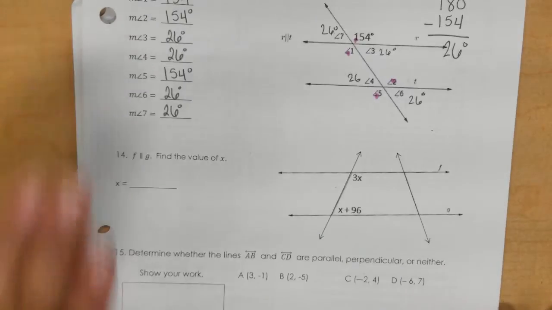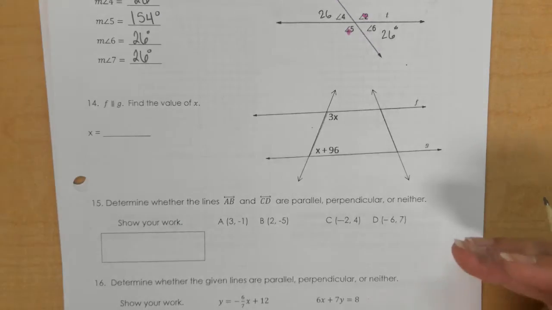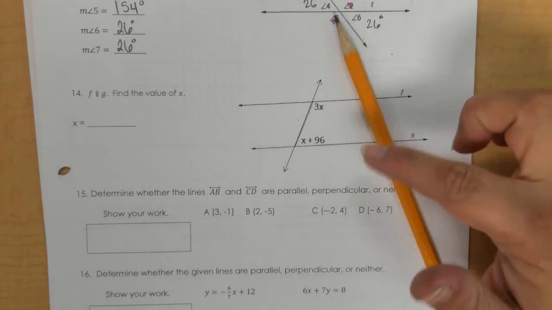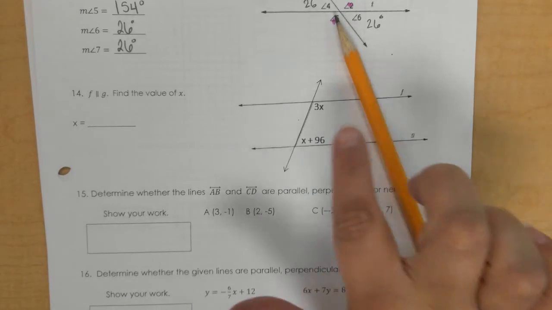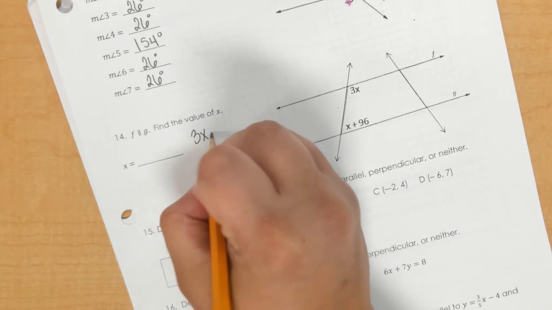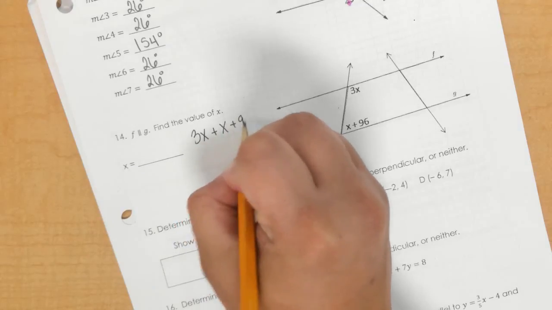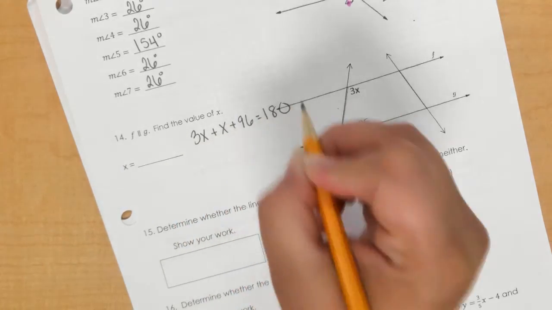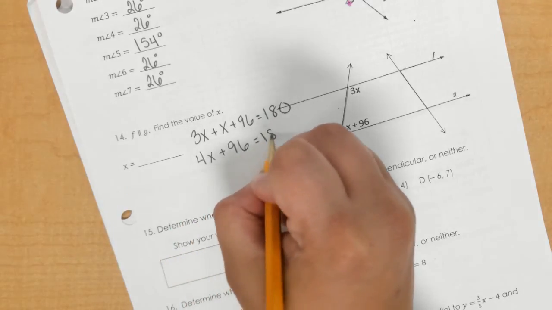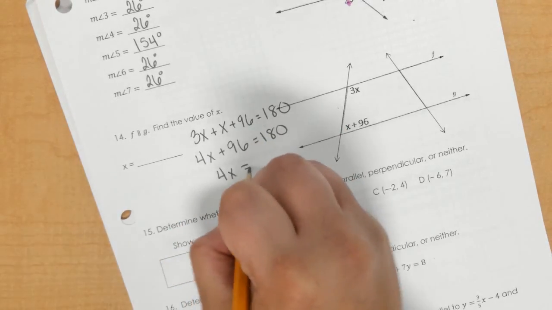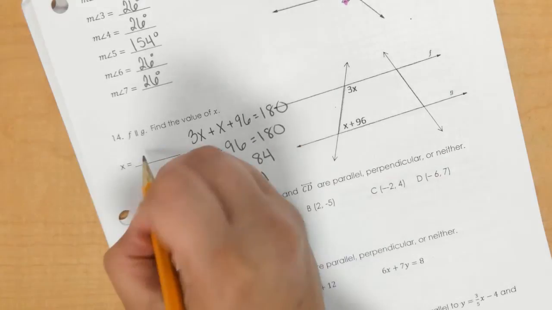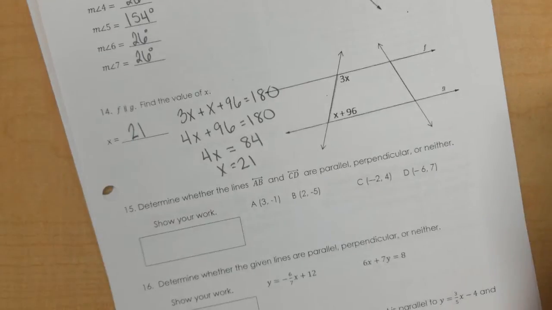Okay. And then lastly there, for this section of the video, number 14, if you ignore this line here, it just looks like two parallel lines cut by a transversal. So these are same side interior, which add to 180. So I set up my equation: 4x plus 96 equals 180. And that means that x would be 21 degrees.